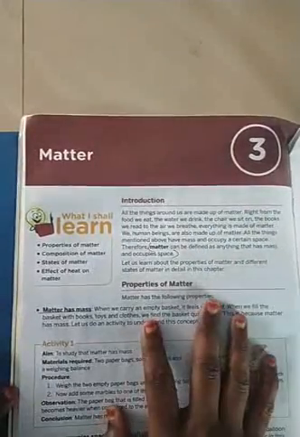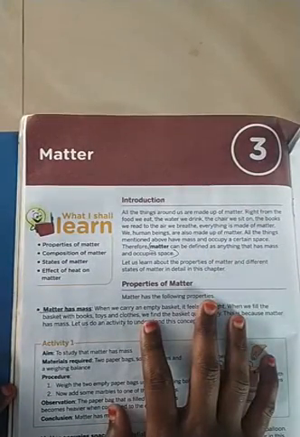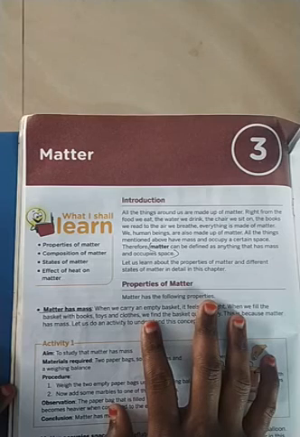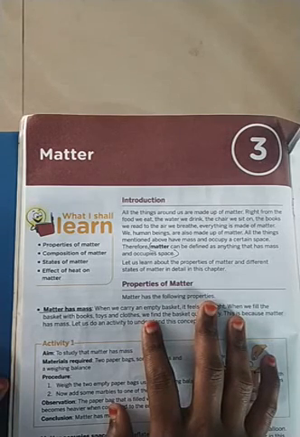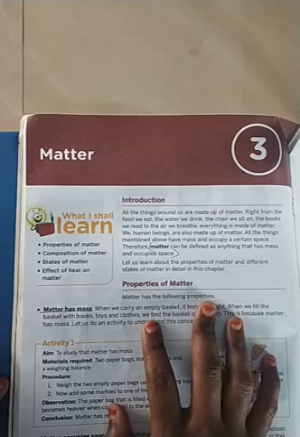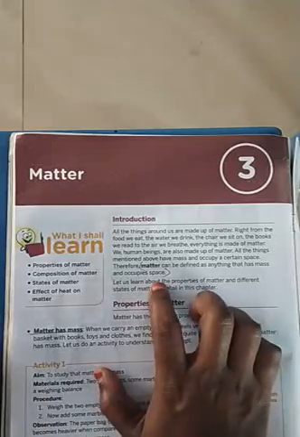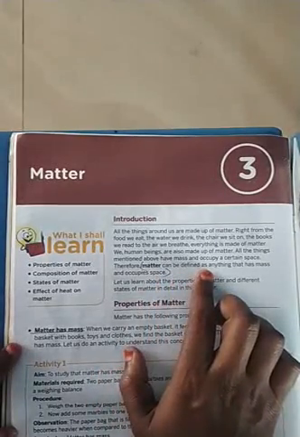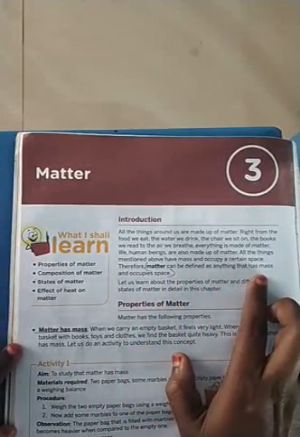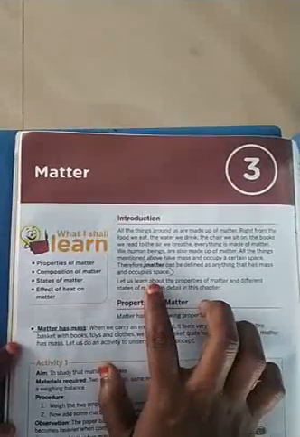Good morning, children. Today we will be revising our portions for our test, which is lesson number 3 and lesson number 4. Lesson number 3 is matter. So first we will see the definition for matter. Matter can be defined as anything that has mass and occupies space.